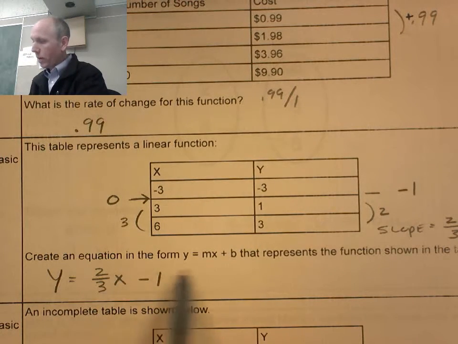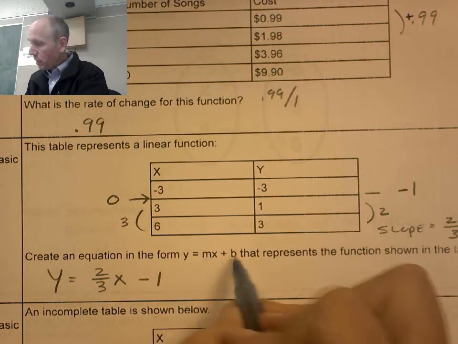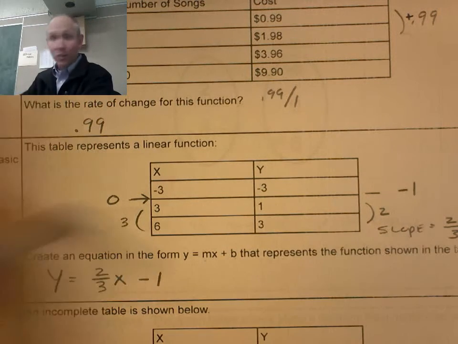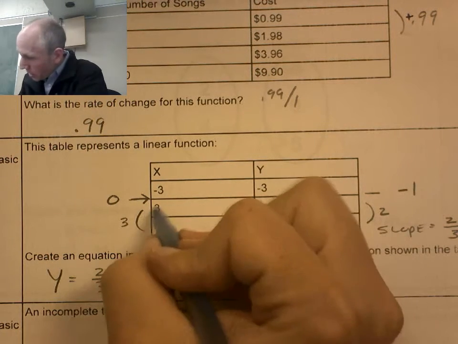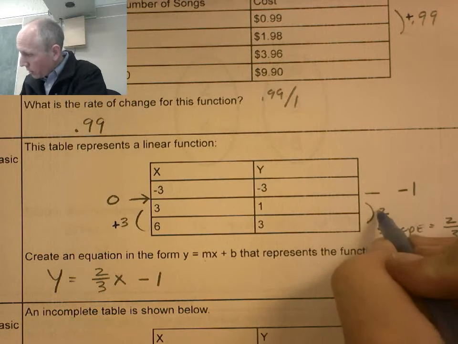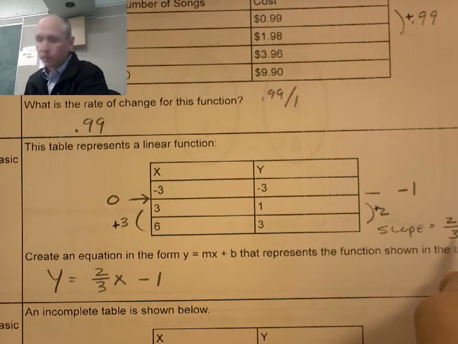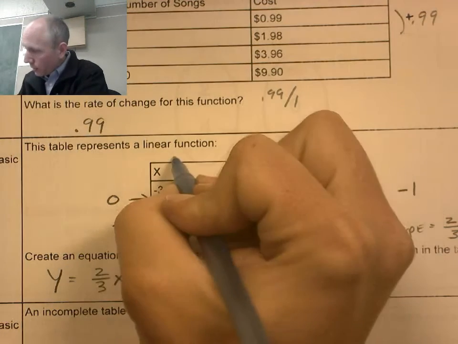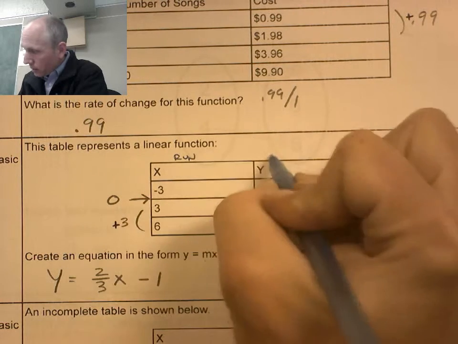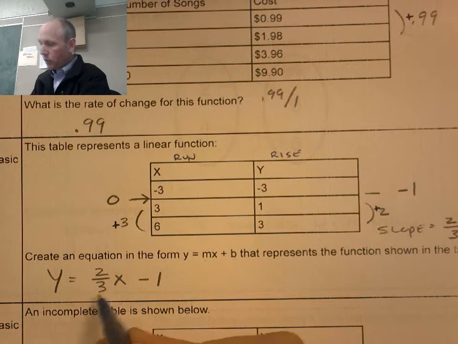This table represents a linear function. Create the equation in the form y equals mx plus b that represents the function. So I know that I need the slope and the intercept to make this work. The slope, I just showed you how to do on the other problem. So let's go from here to here. That went up by 3. From here to here, it went up by 2. So my slope is 2 over 3. Rise over run. This is my run. This is my rise. So I have my slope. There it is. Y equals 2/3.